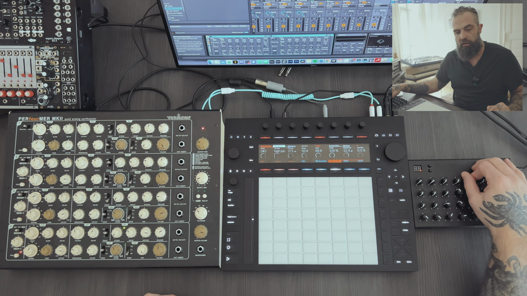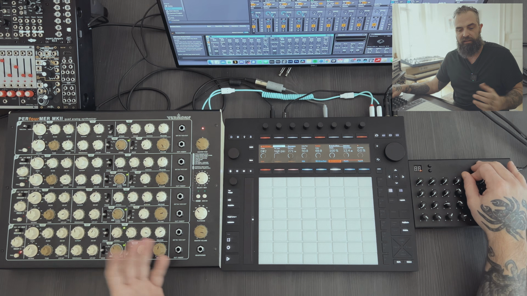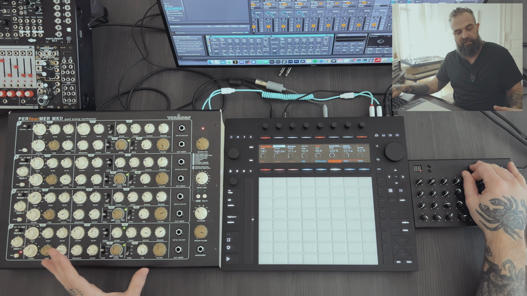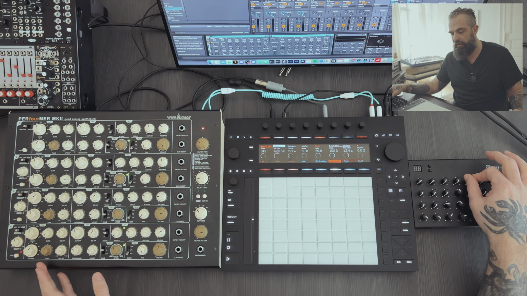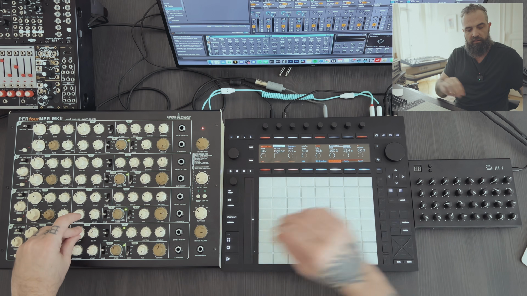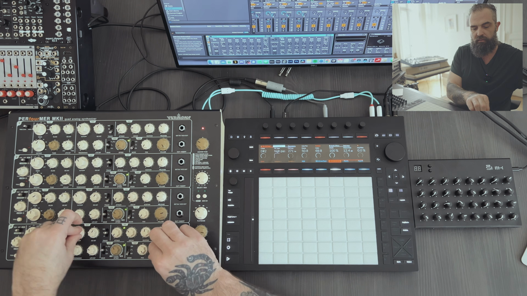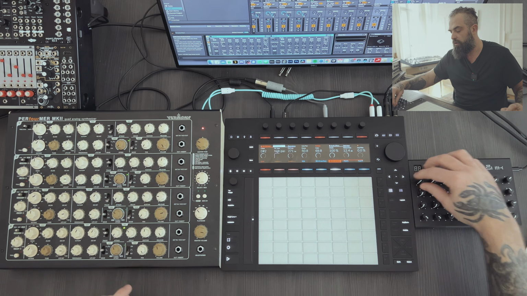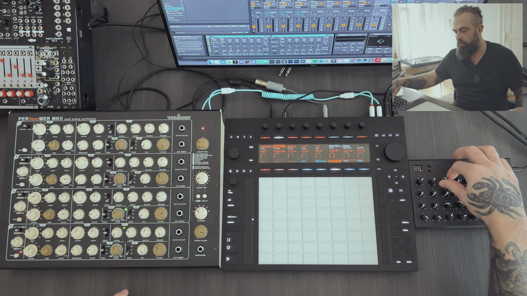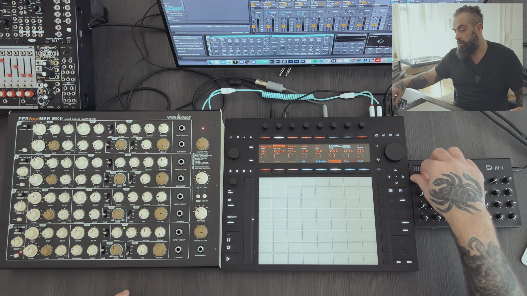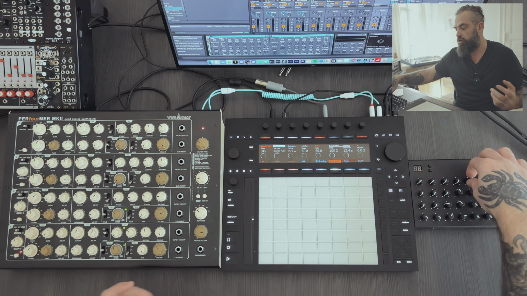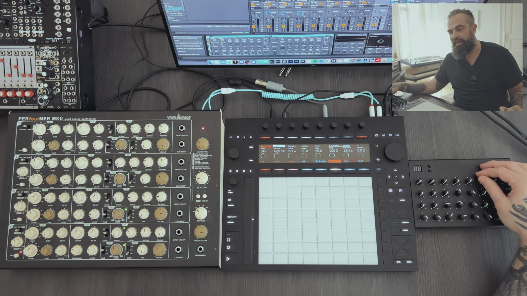Then, corpus. One thing that I don't like about the Vermona is, again, limited sound, but with this, I can transform it. It's pretty interesting to me. Of course, this is all still in development.